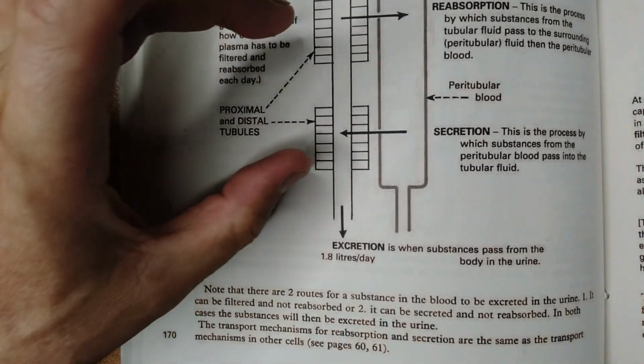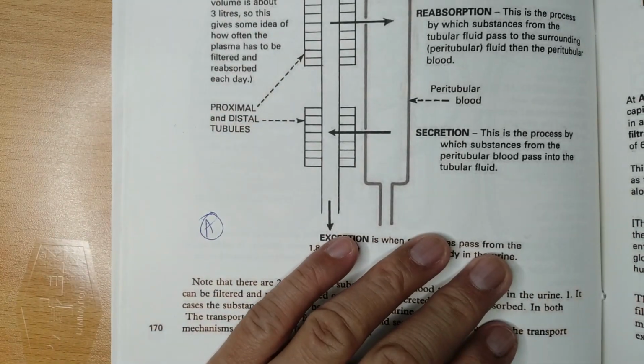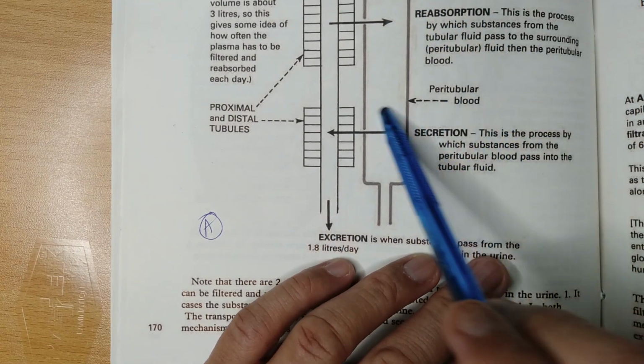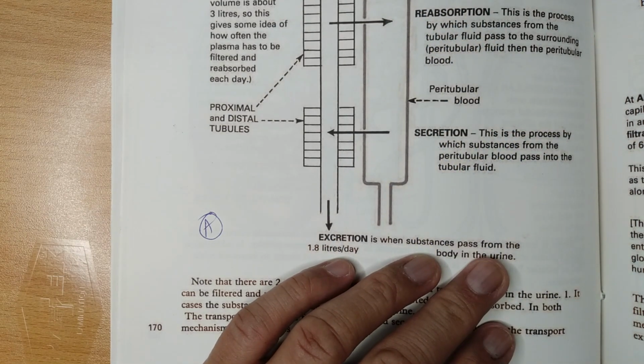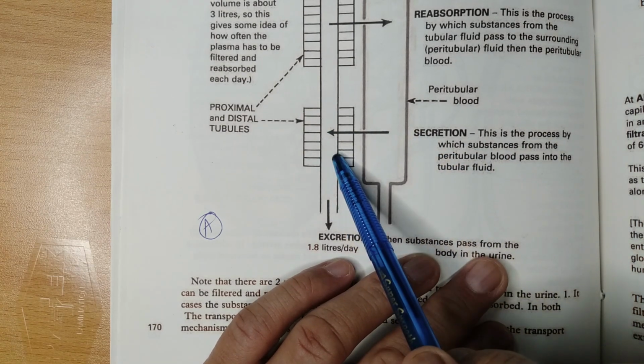In proximal convoluted tubules, the process of reabsorption takes place. Reabsorption is the process by which substances from tubular fluid pass to the surrounding peritubular fluid and then peritubular blood. This is the peritubular blood. The third phenomenon is secretion. This is the process by which substances from peritubular blood pass into the tubular fluid.